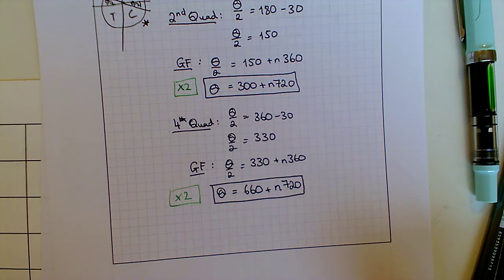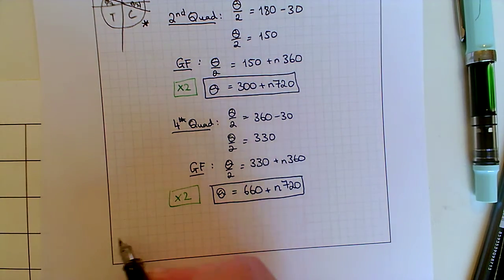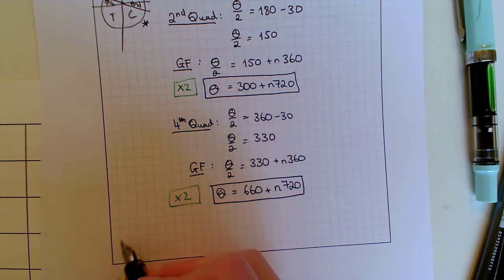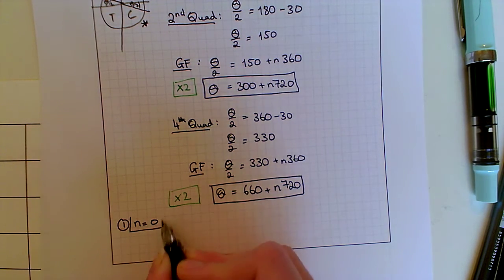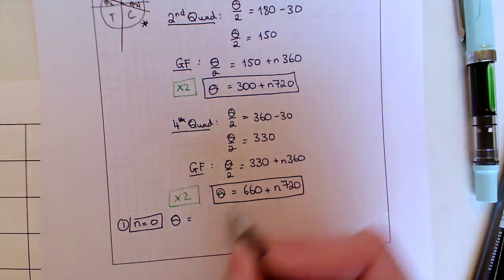What do we do next? We fill in the two values. So they only wanted two values because we stop at 720. So the first value is when n is equal to 0. We've got theta is equal to 300 plus 0.